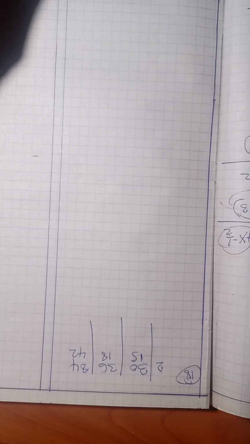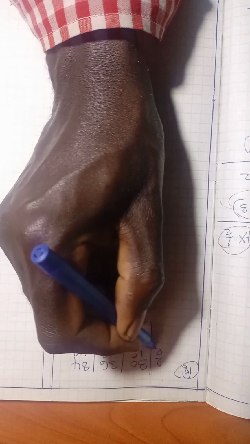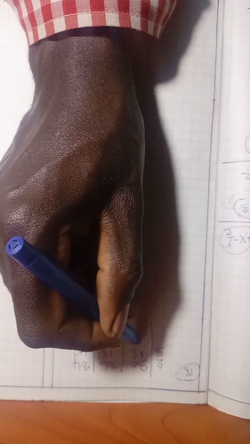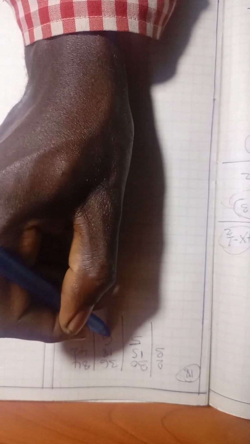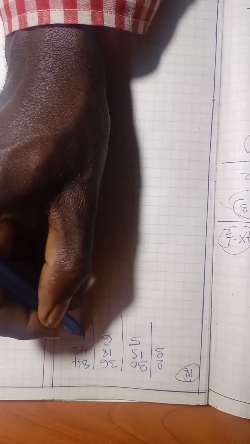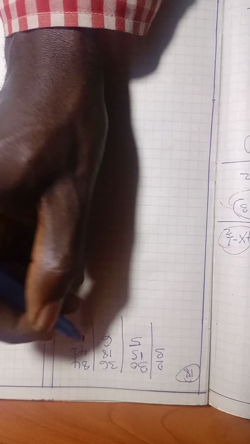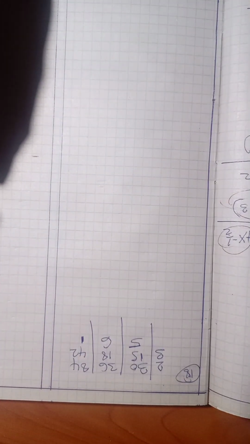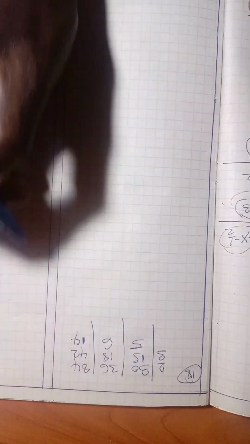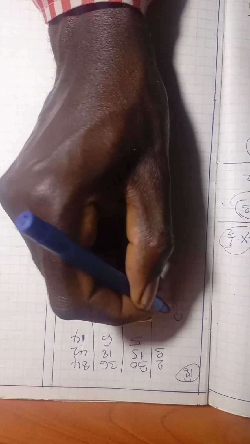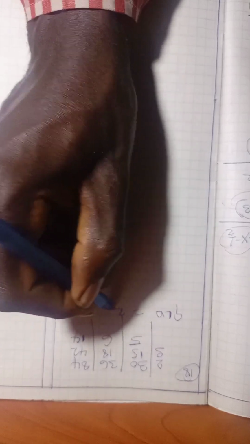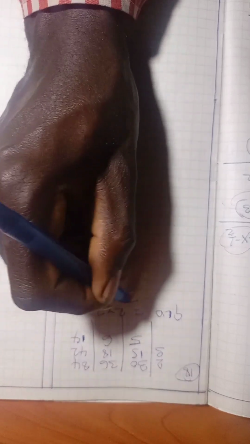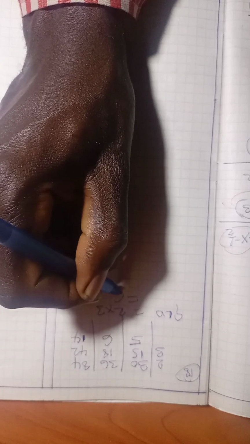The other number that goes across them is 3. So the 3 goes here 5 times, 3 goes here 6 times, 3 goes here 14 times. So the greatest common divisor here is 2 times 3, which is equals to 6.